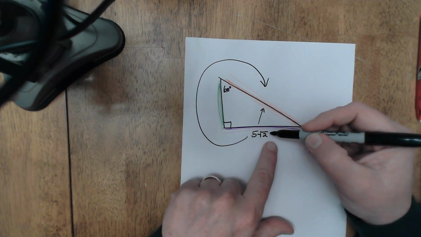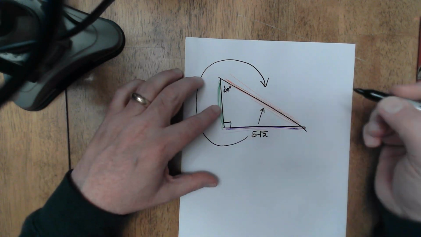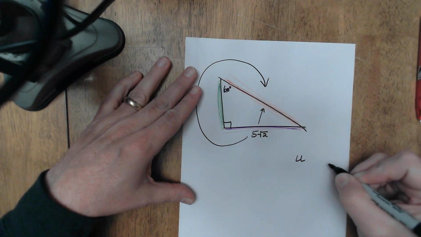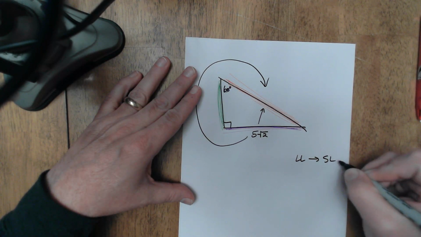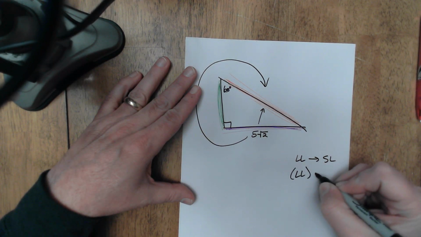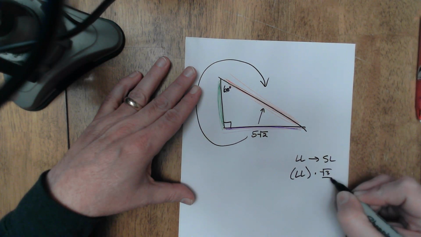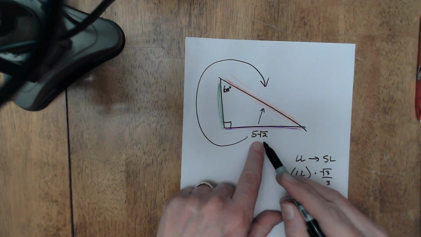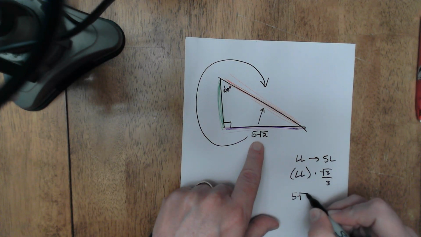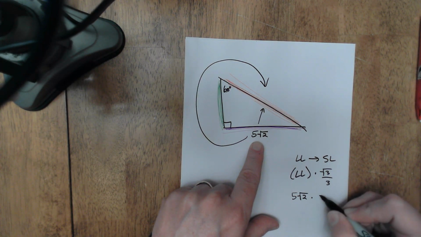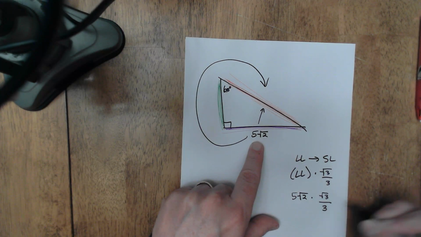All right, so to go from the long leg to the short leg, I'm going to take the long leg value, and I'm going to multiply that times radical 3 divided by 3. Okay, so let's take that value, 5 radical 2 multiplied by radical 3 divided by 3.